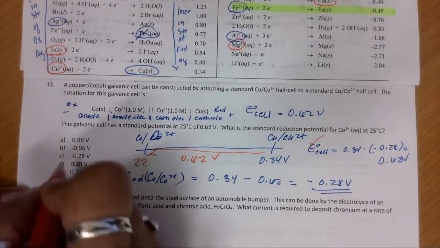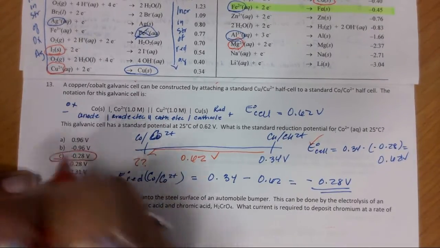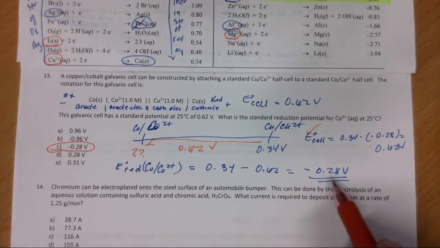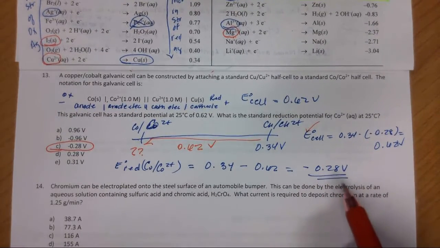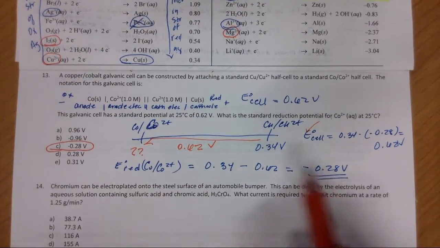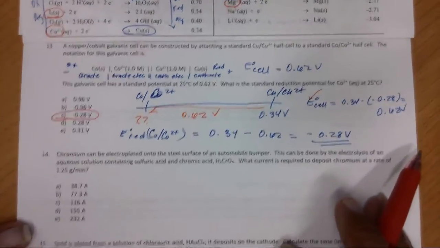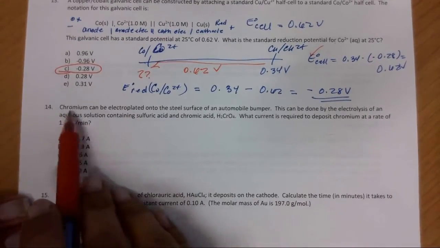Okay, and so we have negative 0.28, and it's okay that this is negative because this is not the overall cell potential. Right, this is just the potential for the half cell, not the standard cell potential. Okay, all right. So now we have chromium.